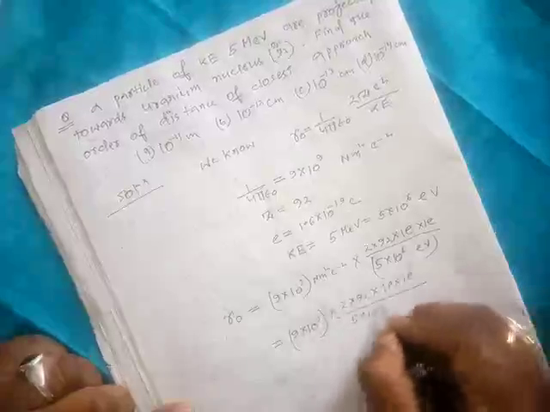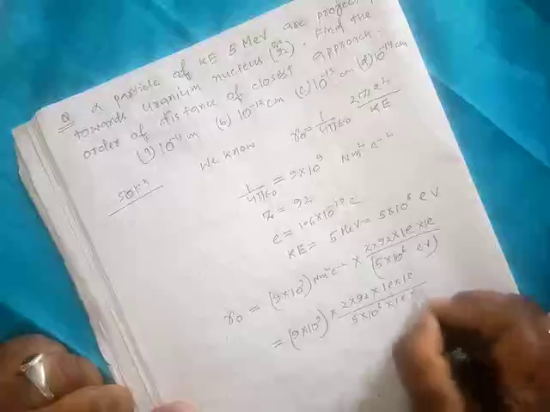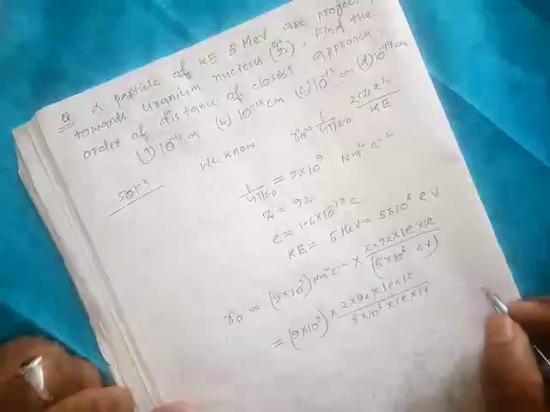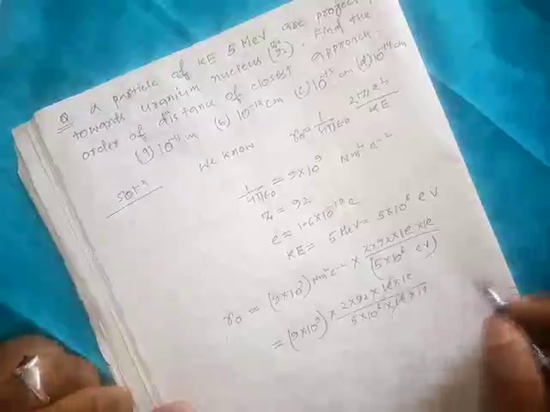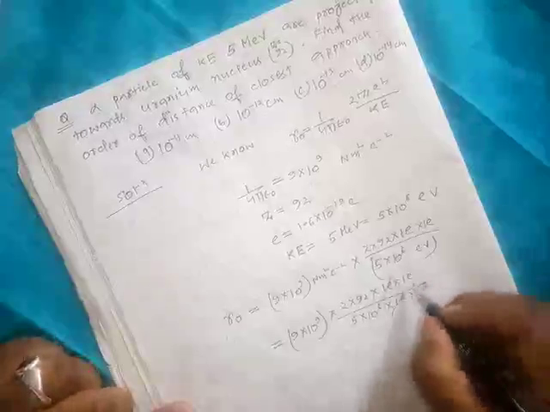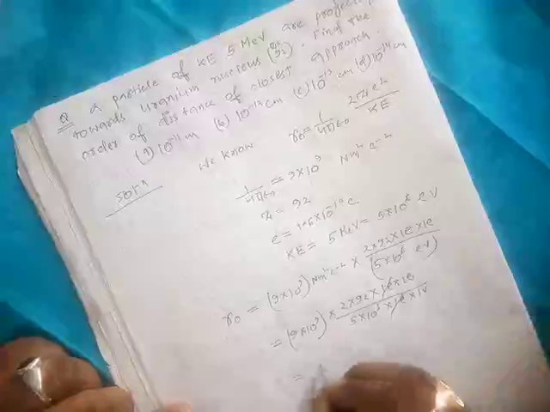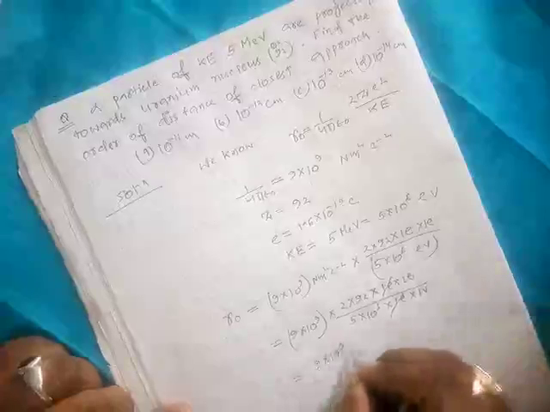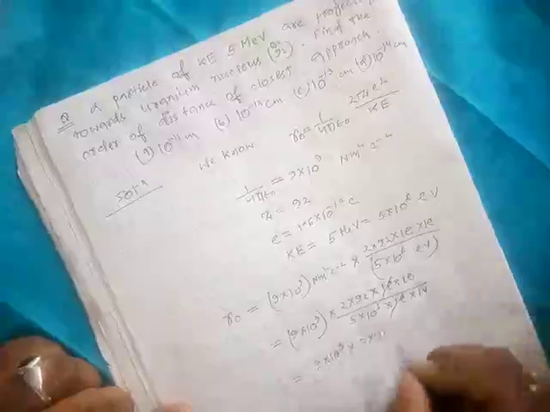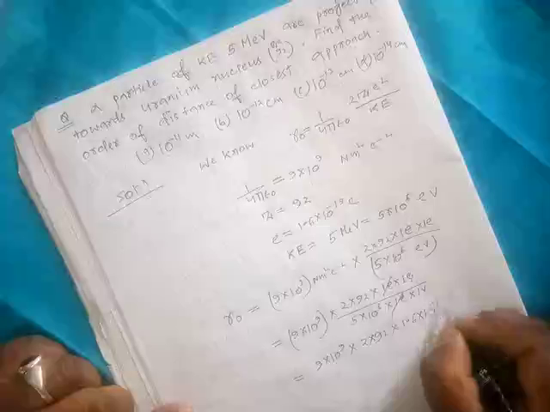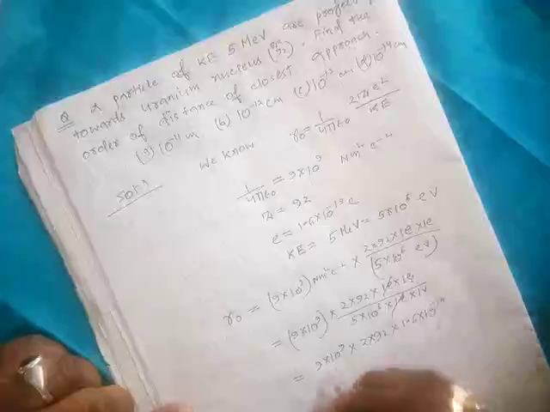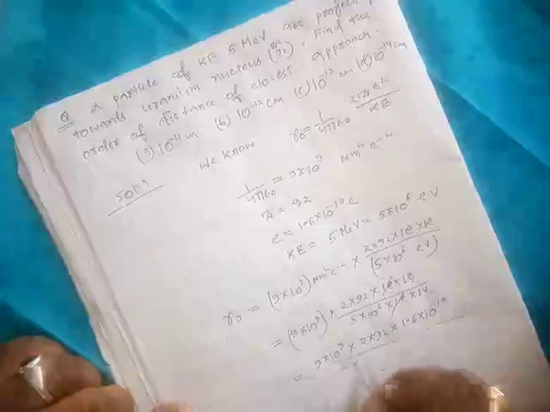This 1 electron and 1e will get cancelled. What is left? 1e divided by 1 volt. So it is 9 into 10 to the power 9 into 2 into 92, 1e means 1.6 into 10 to the power minus 19, right? And here it is 5 into 10 to the power 6 into 1 volt, right?